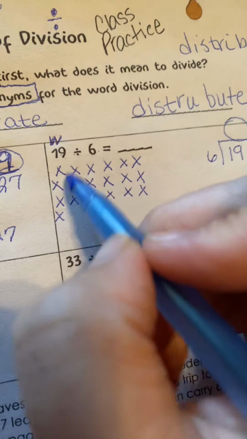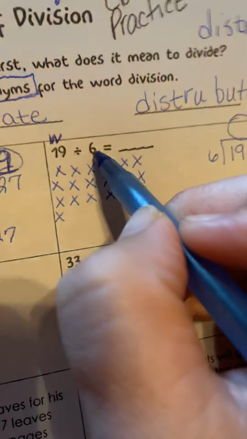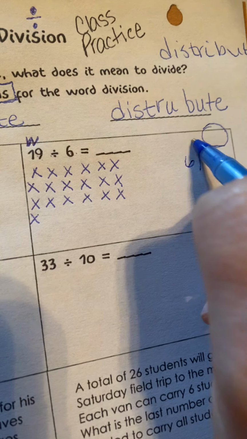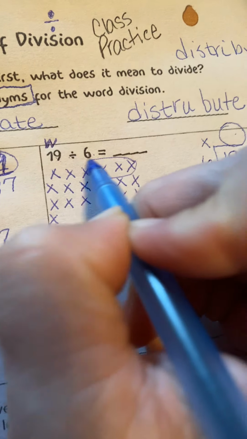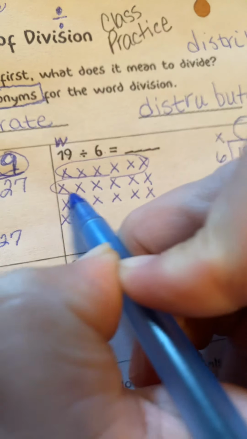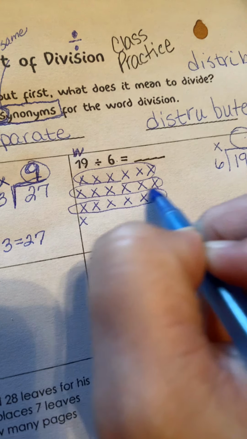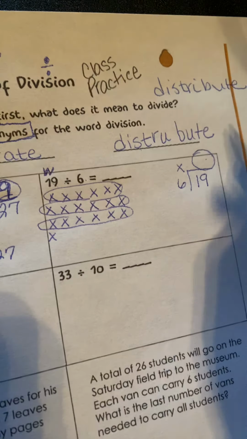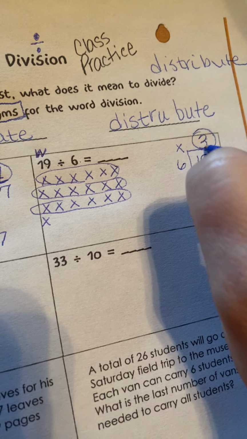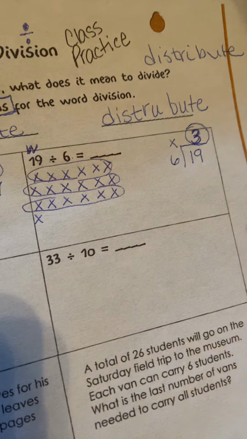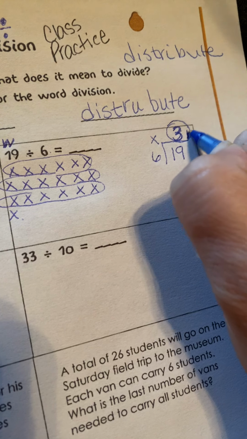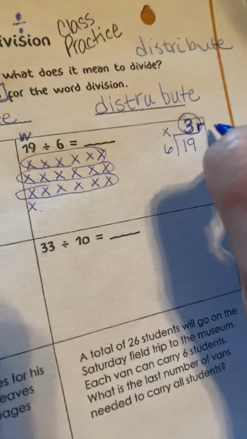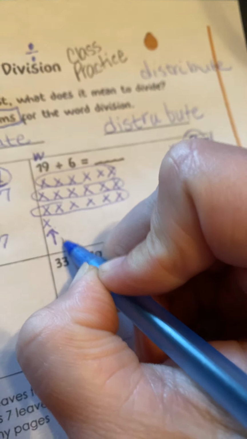In this case, we have 19 whole objects being split into 6. How many groups of 6 did we make? Let's circle. Y'all go circle your groups of 6. We see 1, 2, 3. Is this a group of 6? All right, well then don't circle it. How many whole groups do we have? 3 whole groups of 6. And you have an extra, right? When you have an extra, you need to put R. R, how many extras? 1. This dude right here is a remainder.